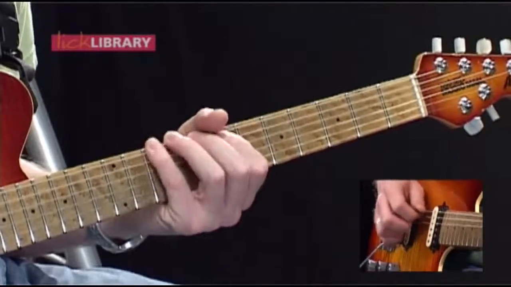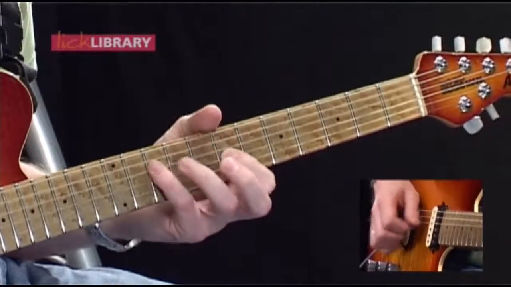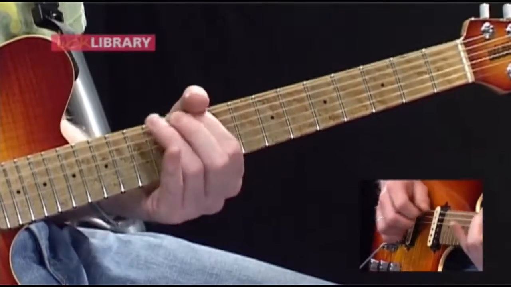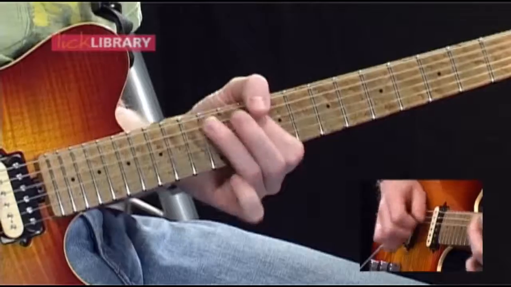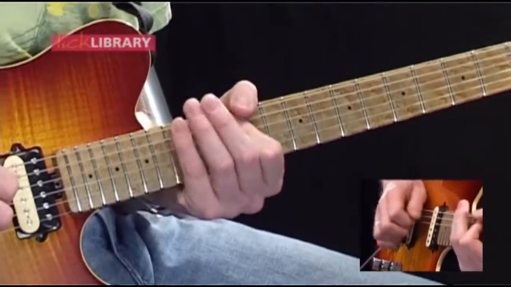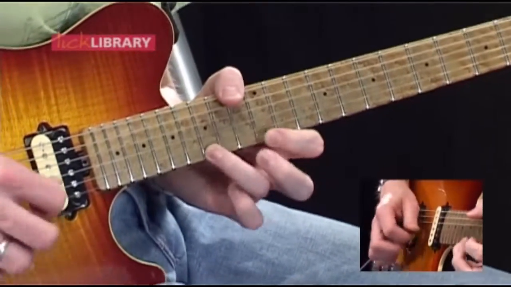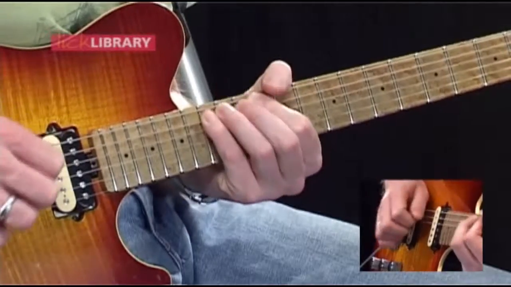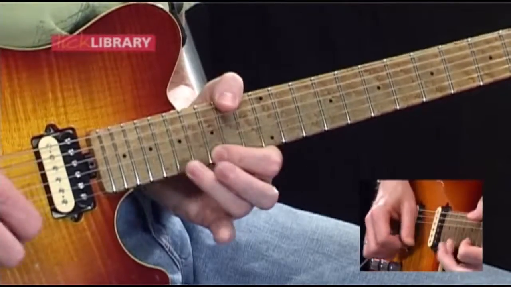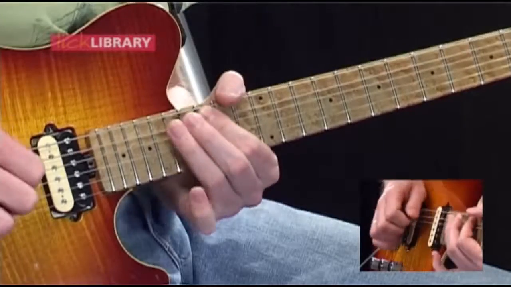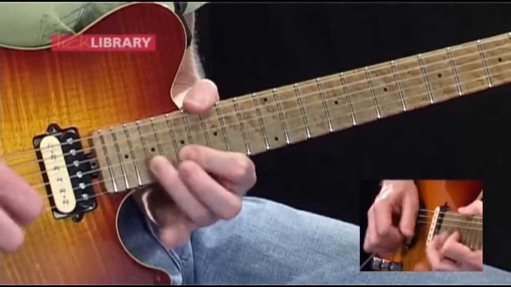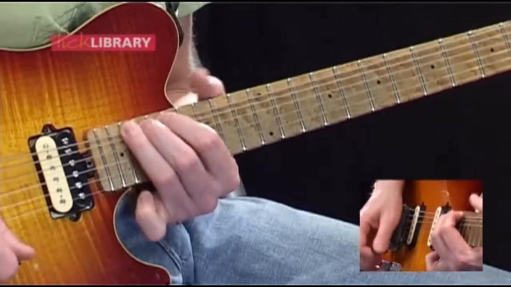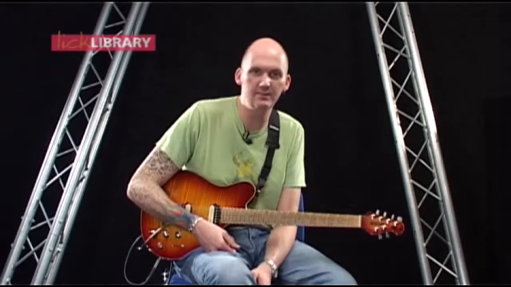Root position. Next shape. Next shape. We're back to where we started, but an octave higher. You can see the whole fingerboard is now covered in C major and obviously C minor.